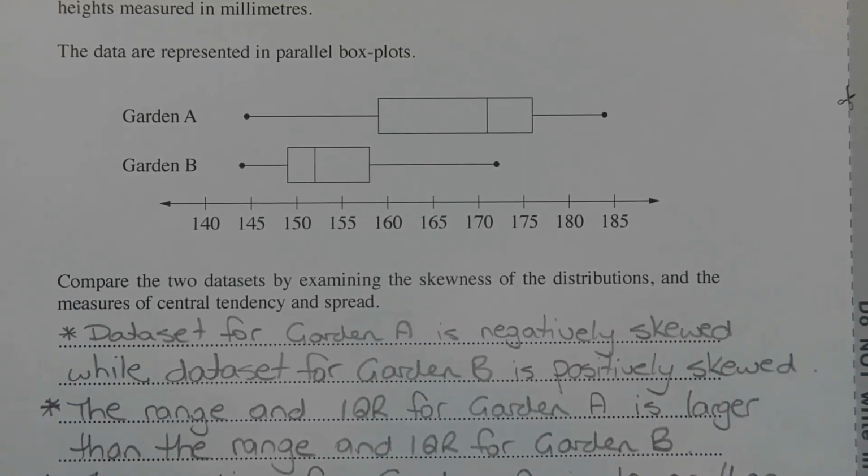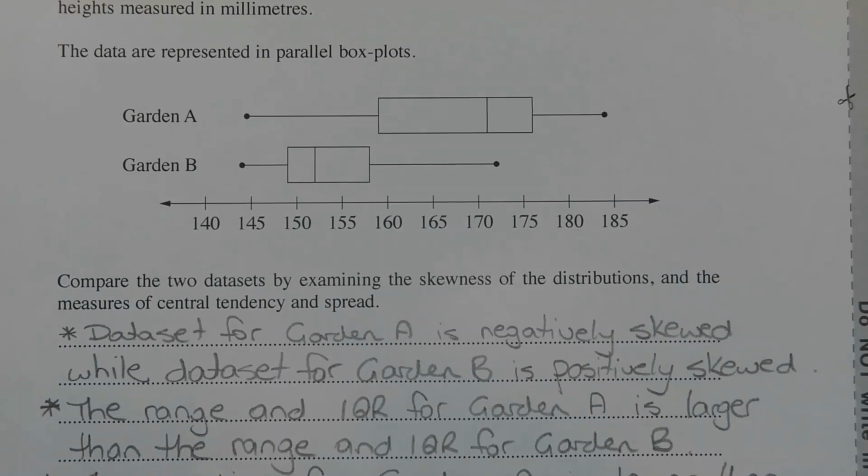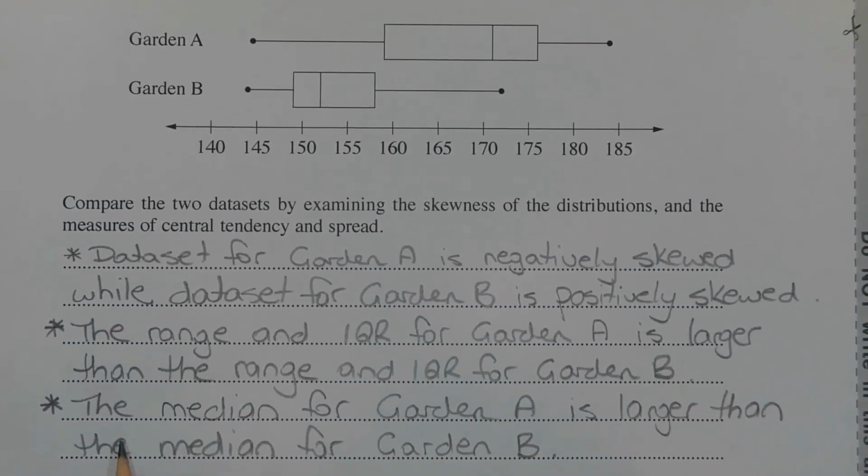Finally, examining the measures of central tendency, we can compare the medians. Looking at the two median lines in both box plots, we can see that the median for Garden A is much larger than the median for Garden B. And I've written that as the third and final point. The median for Garden A is larger than the median for Garden B.